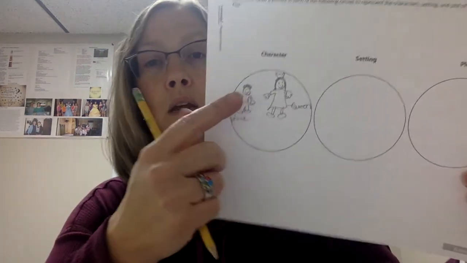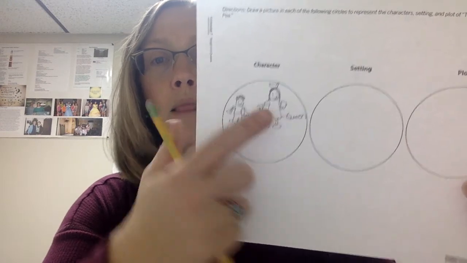Did you say the Queen? That's right, the Queen was in our story. So I'm going to draw a picture of the Queen. I'm going to put the Queen in a dress. I'm giving her long hair, eyes, nose, legs. She's going to have a crown on because she is the queen, and I'm going to label her the queen. So I've drawn the queen and I labeled it.